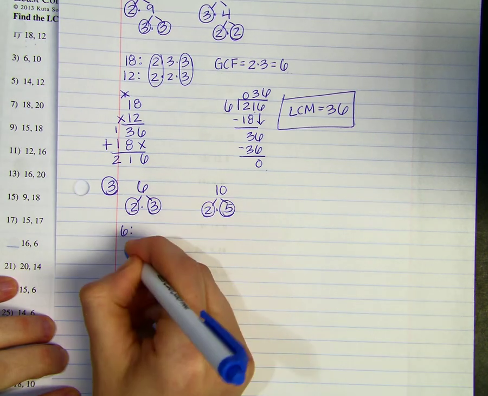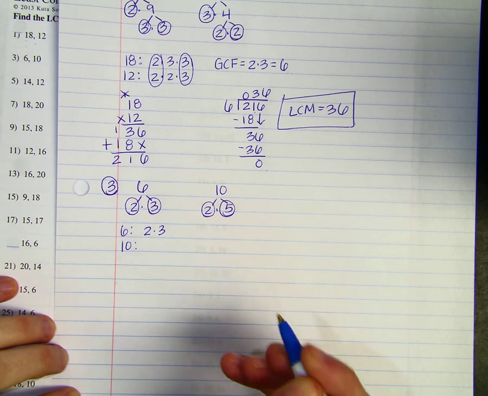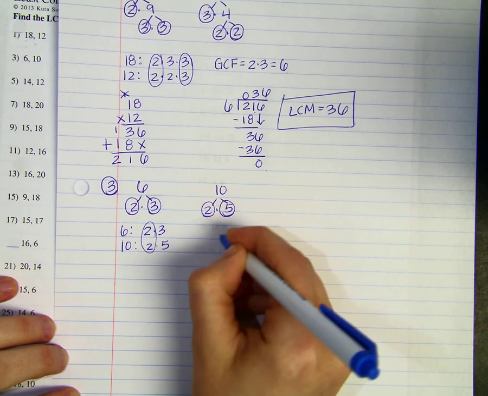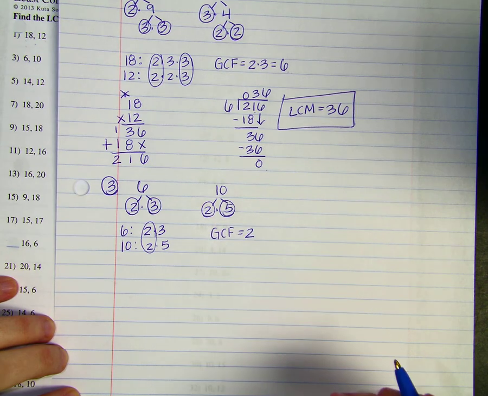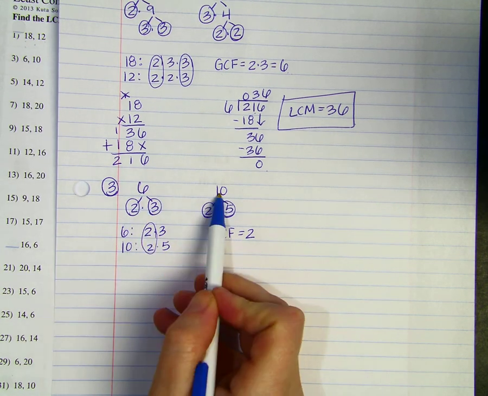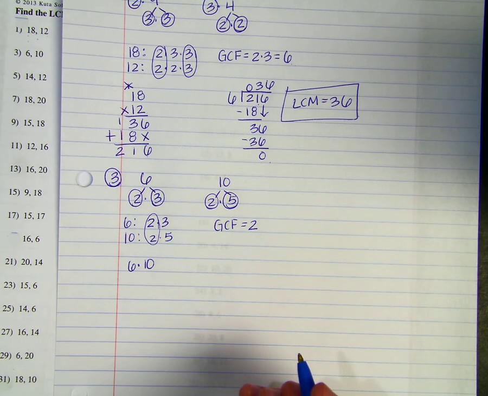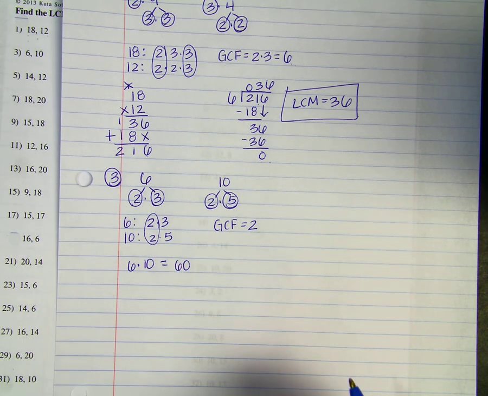So I'm finding my GCF first. The prime factors of 6 are 2 and 3. The prime factors of 10 are 2 and 5. We see that our GCF here is 2. Okay? Once we've found the GCF, now take the product of your numbers, which in this case were 6 and 10. Now the product is the answer to multiplication. So 6 times 10, I already know that is 60.